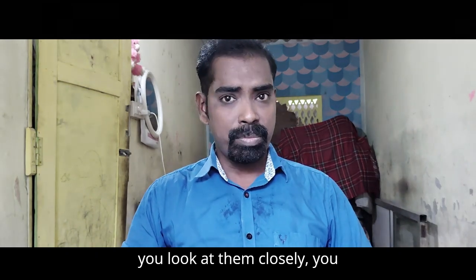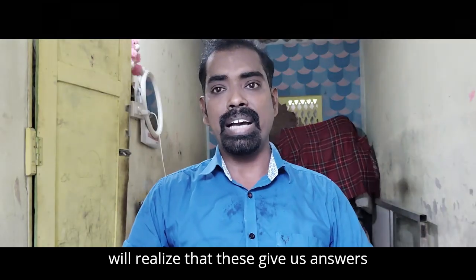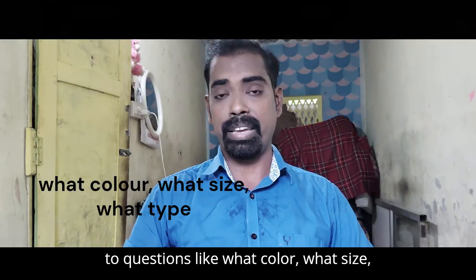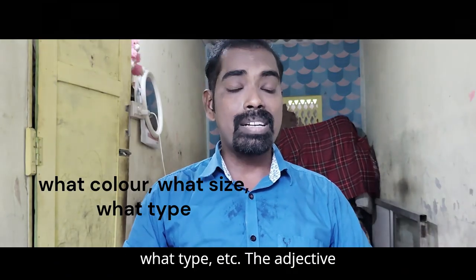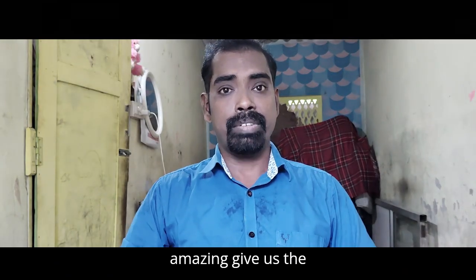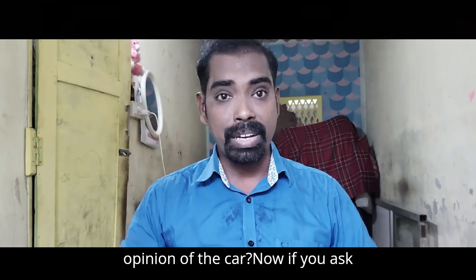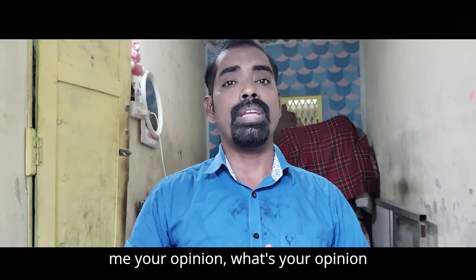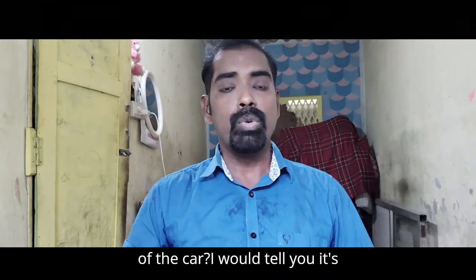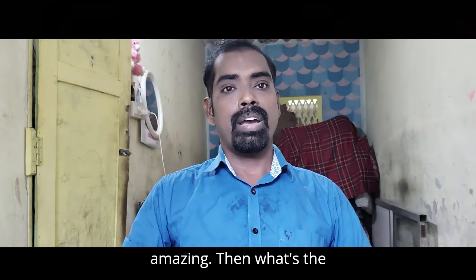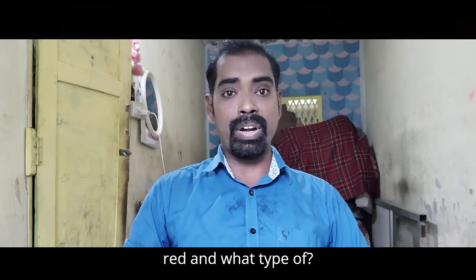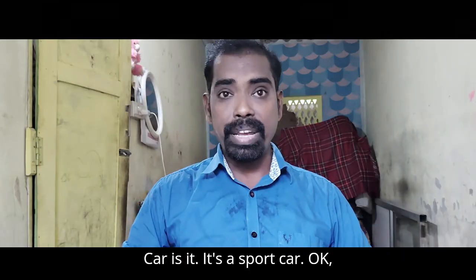And if you look at them closely, you will realize that these give us answers to questions like what color, what size, what type, etc. The adjective amazing gives us the answer to the question, what is your opinion of the car? Now, if you ask me my opinion of the car, I would tell you it's amazing. Then what's the size of the car? It's big. What is the color? It's red. And what type of car is it? It's a sport car.